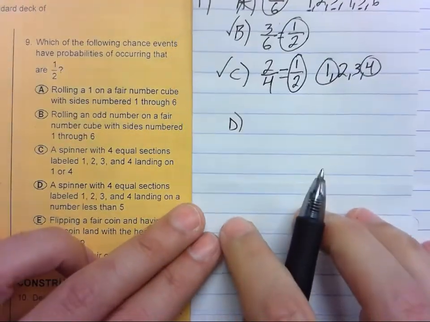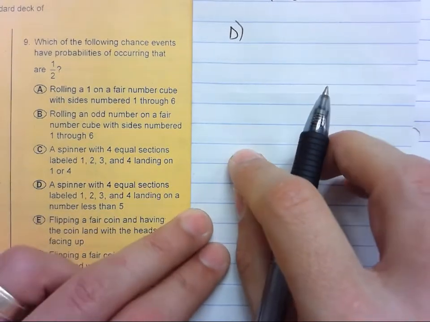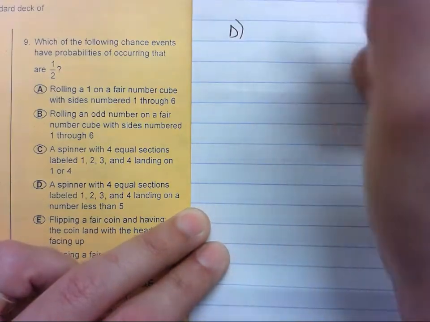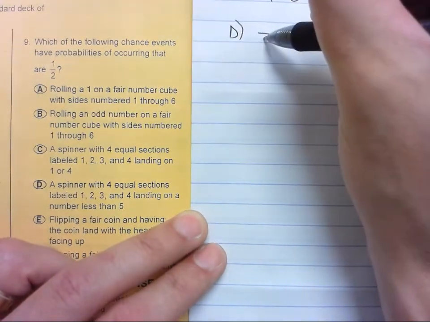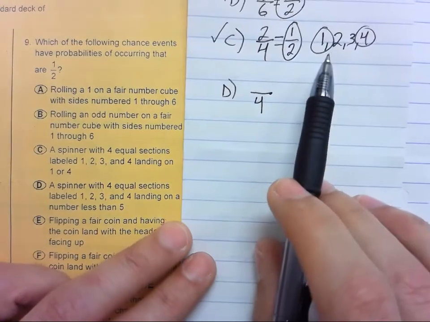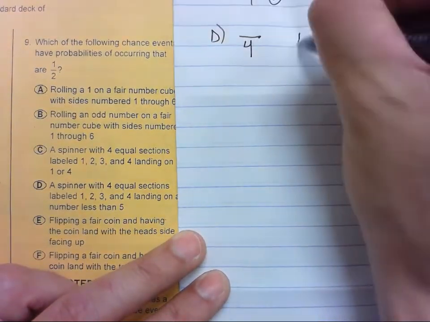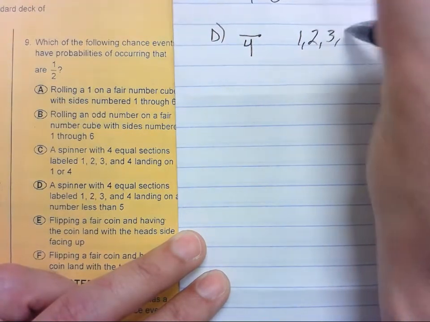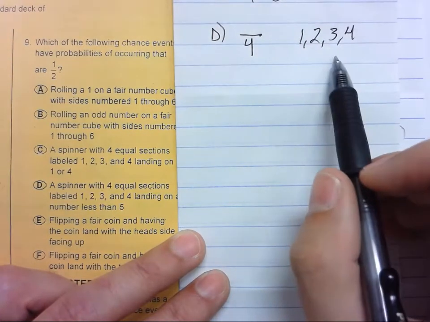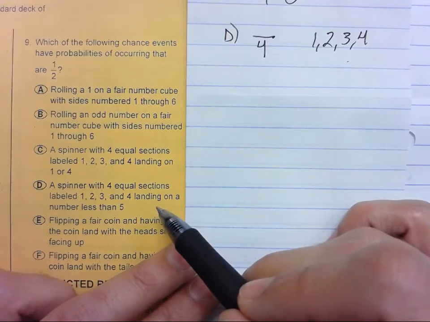On to D. Alright, let's look at D. A spinner with 4 equal sections labeled 1, 2, 3, and 4, so we can actually use this same one. 1, 2, 3, and 4. Here's our sample space. And we want to land on a number less than 5.